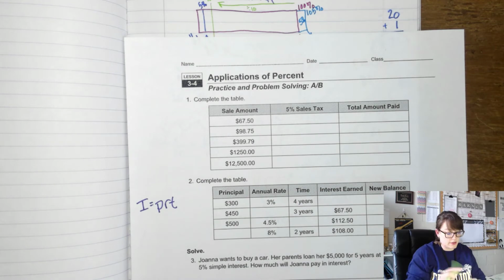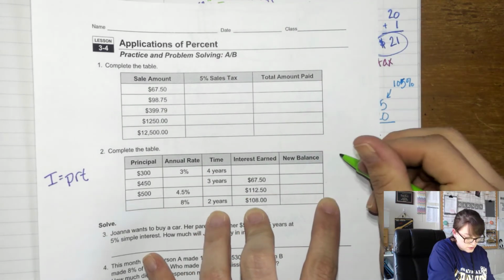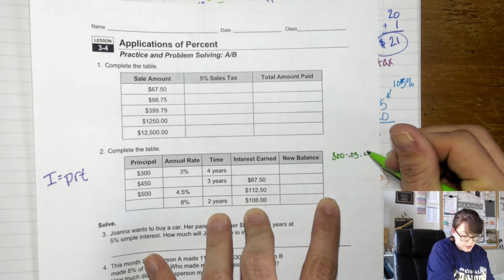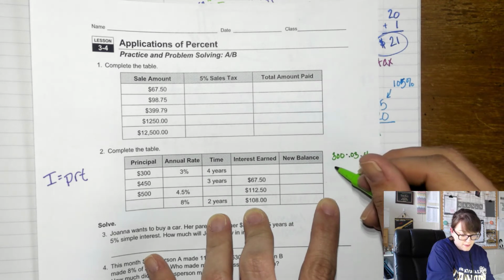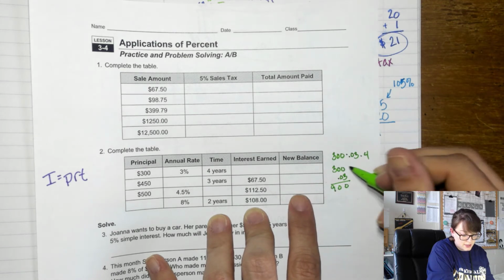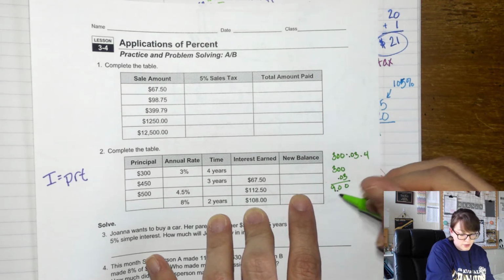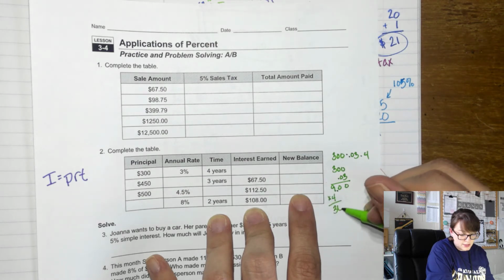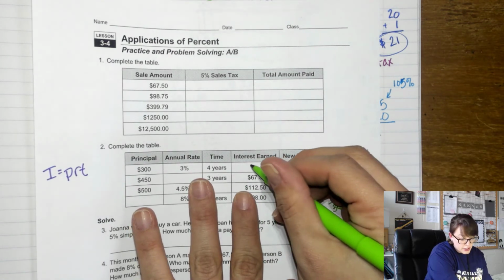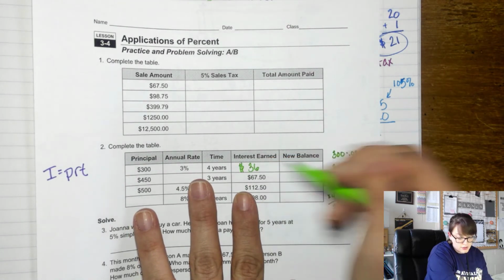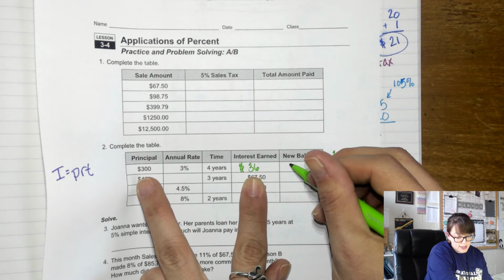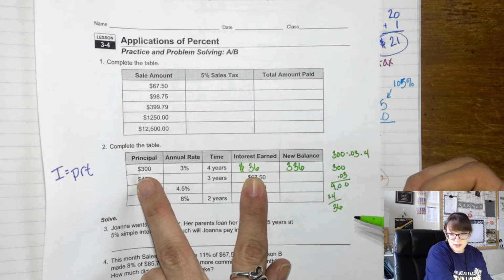So let's do that. 300 times 0.03 times 4. 300 times 0.03 is 9, 2 decimals, and then times 4 is 36. So what this is saying is that after 4 years, he earned $36. Then you take this amount and add it back to the principal, because now in the bank he has $336.